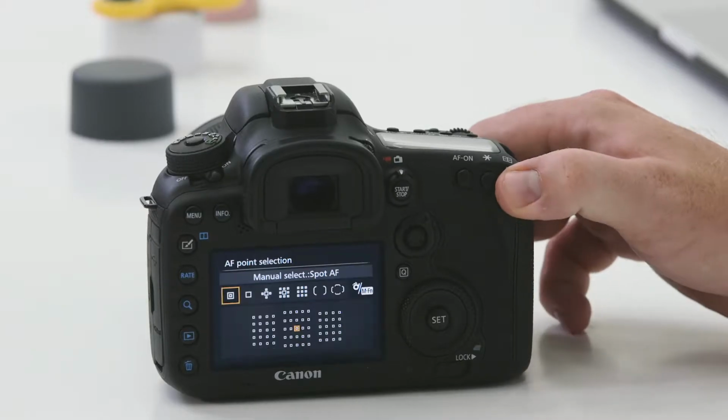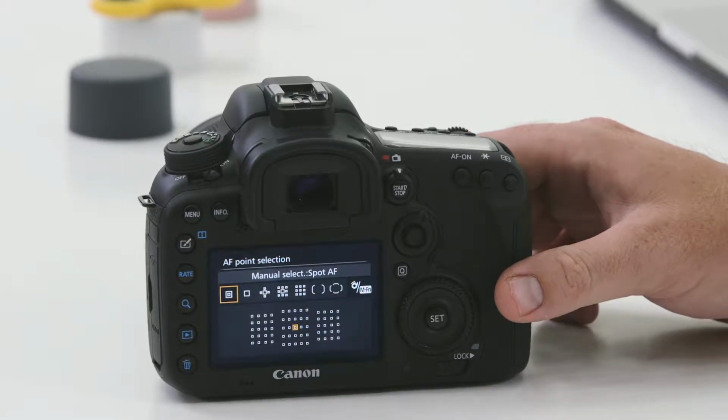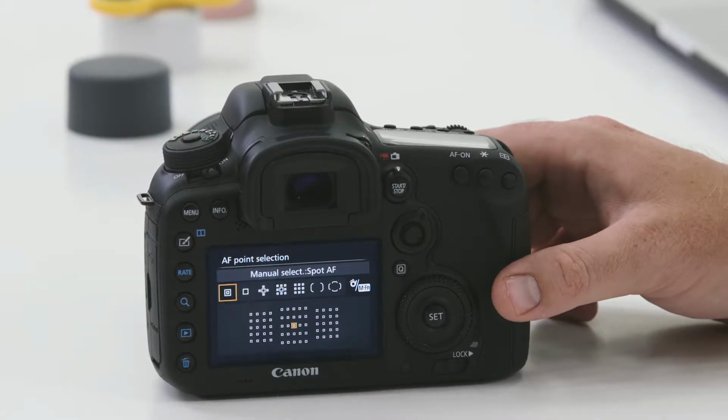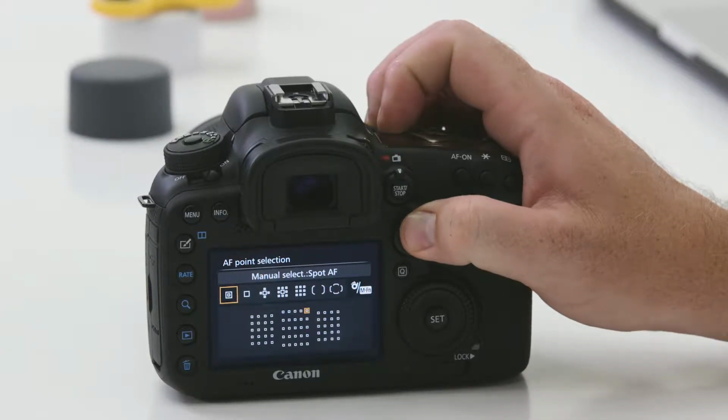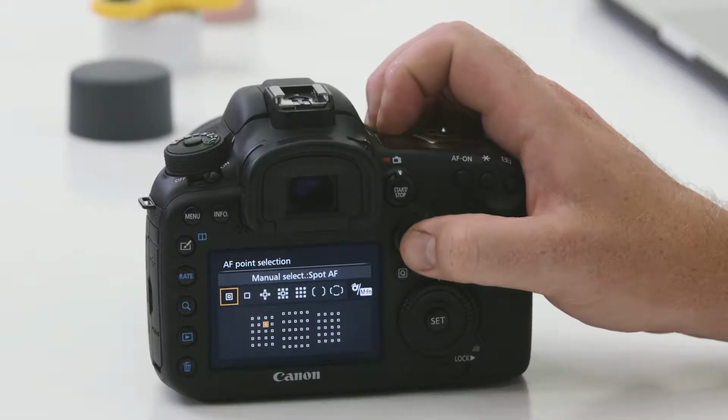Let's talk about changing autofocus points. The key to use to get into our autofocus points is the top right-hand key. When we press this, we're presented with a screen with all of the potential focus points available. We can then use the rear joystick here to move those focus points around the screen according to where we would like the subject to be.